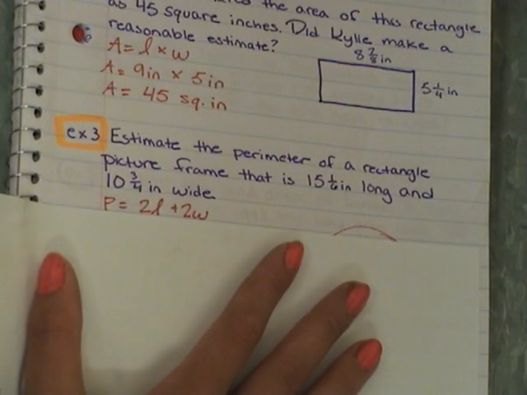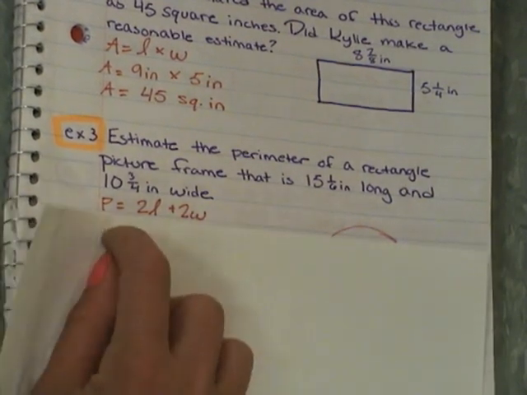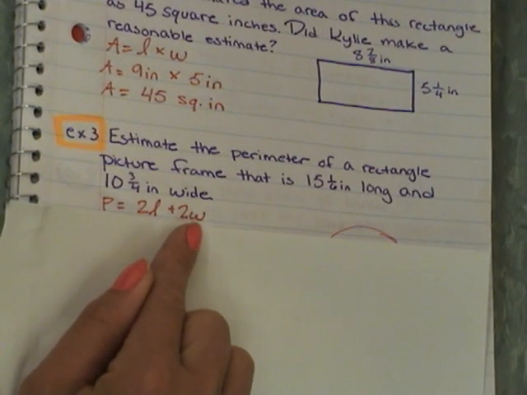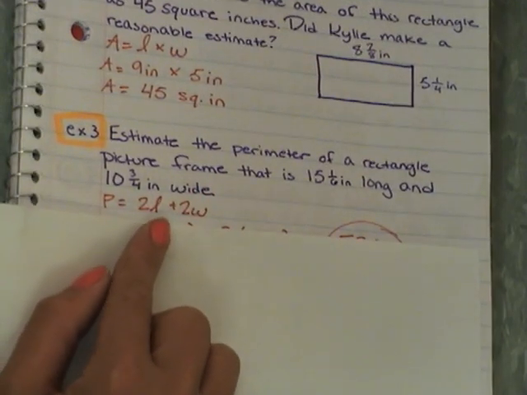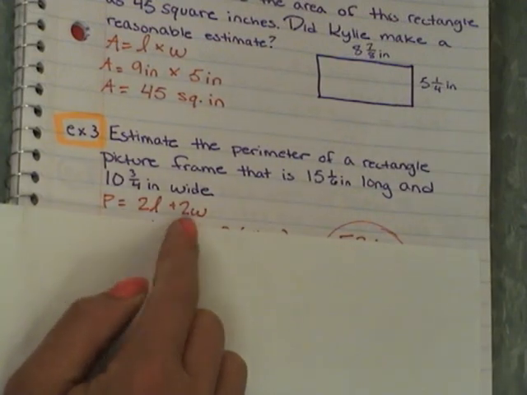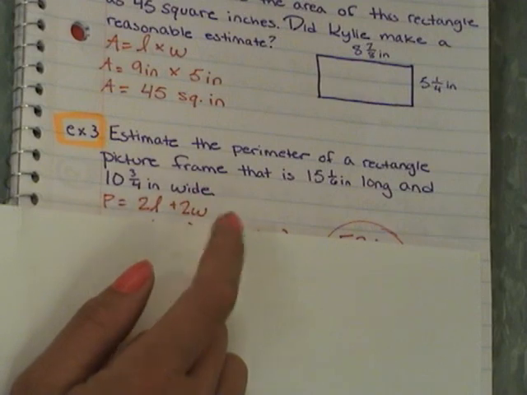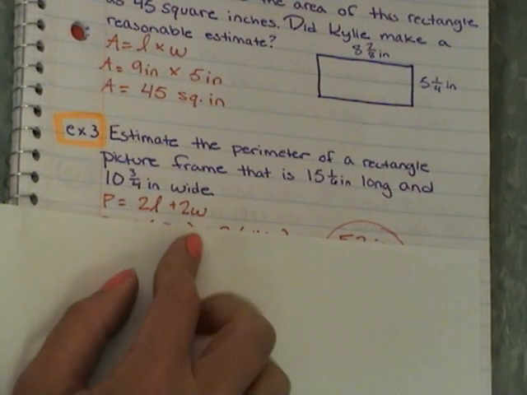Okay, so I've already done this for you. I wrote down your equation here for perimeter. It's 2 times the length plus 2 times the width. Or it could also be length plus length plus width plus width. Doing it by multiplying 2 times your length and then adding 2 times your width, you get your answer faster, but they will both work.